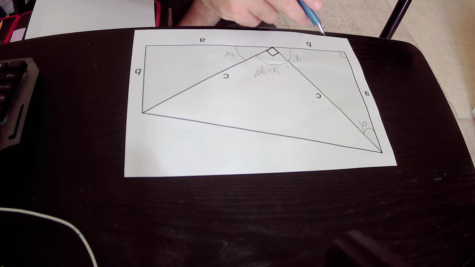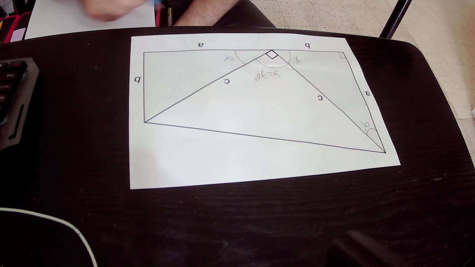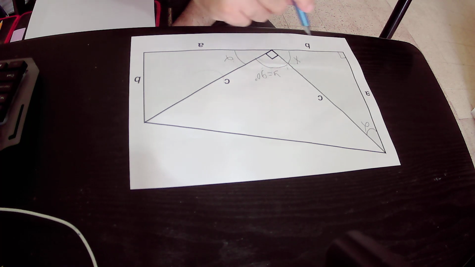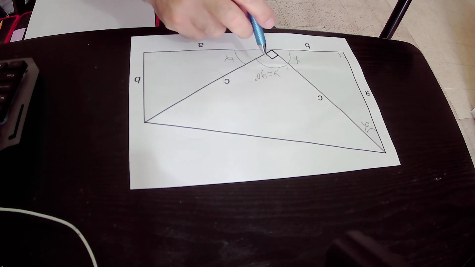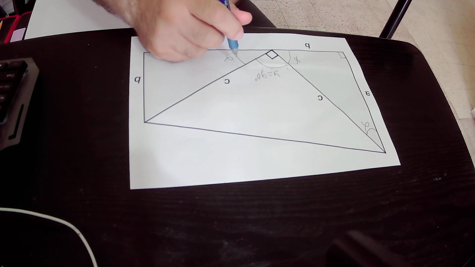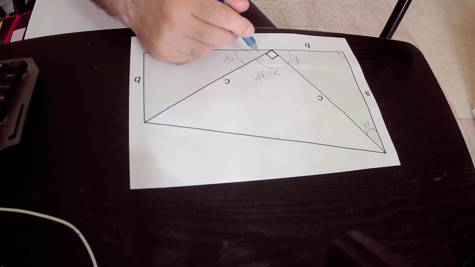The area of the right triangle is its base times its height to this base divided by 2. The base is B times the height is A divided by 2. So BA divided by 2 is the area of the right triangle, and the area of the middle triangle is its base times the height to this base divided by 2.